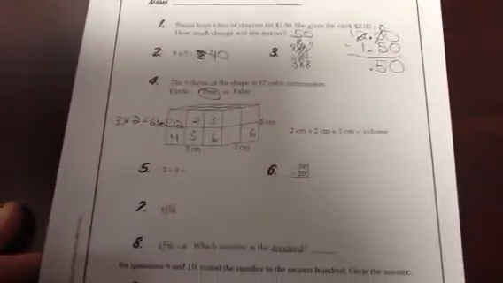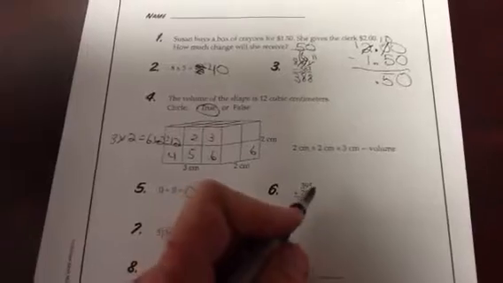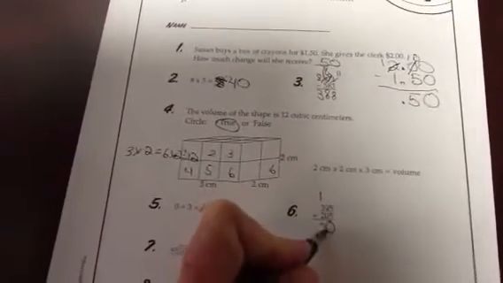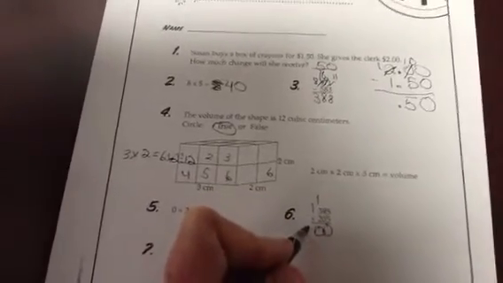Either way works. 0 divided by 3 is 0. Anything divided by that is 0. 5 plus 5 is 10. Carry the 1. 9 plus 1 is 10. Carry the 1. 3 plus 2 plus 1 is 6.